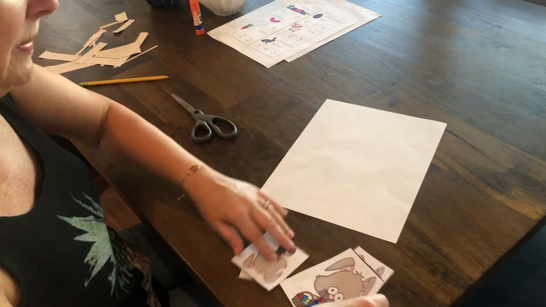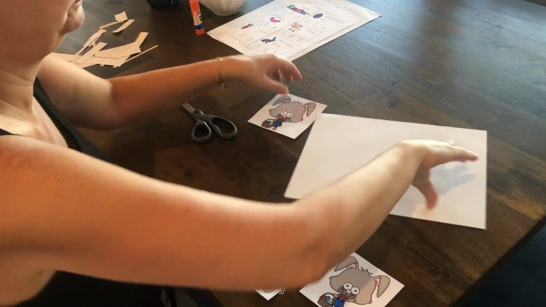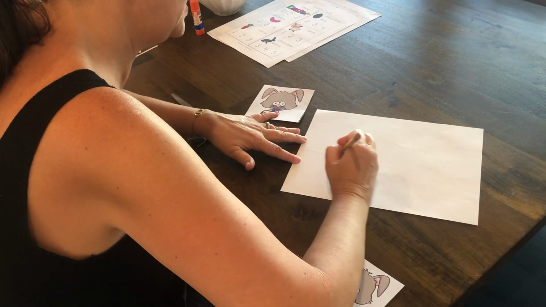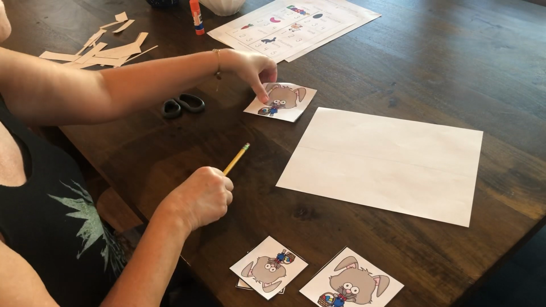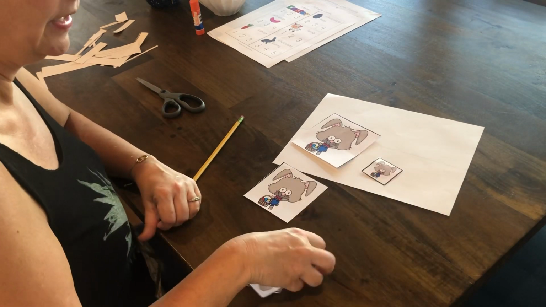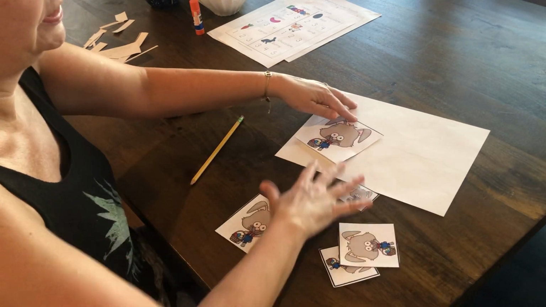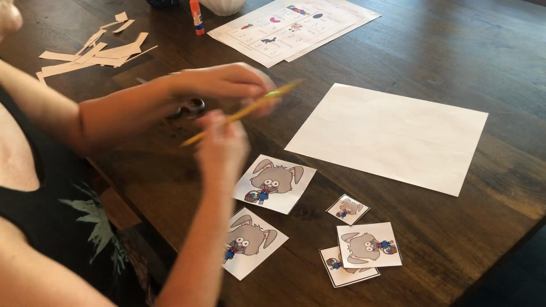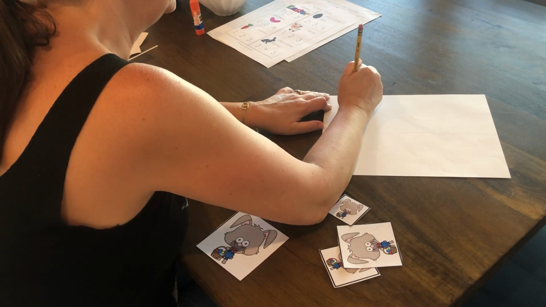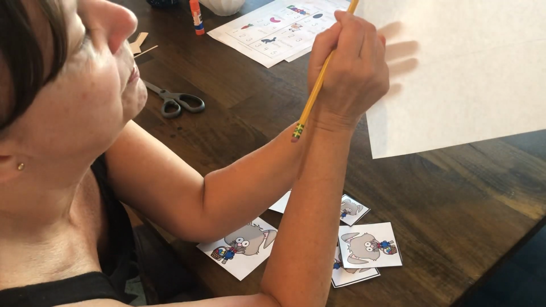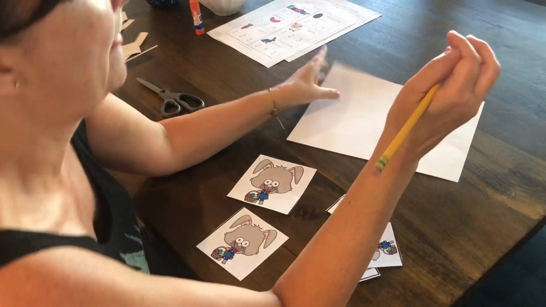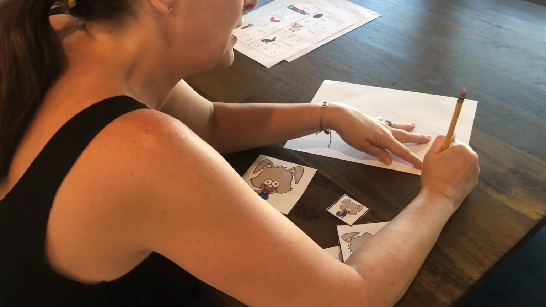I want you to look at these with me. I want to put them in order from the biggest to the smallest. First, let's count how many we have. We have 1, 2, 3, 4, we have 5 pieces to put in order. So I'm gonna start here and I'm gonna write biggest, which if you can see, it's B-I-G-G-E-S-T, biggest. Then down here, I'm gonna write the smallest.